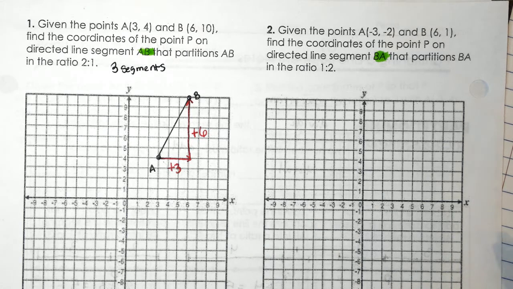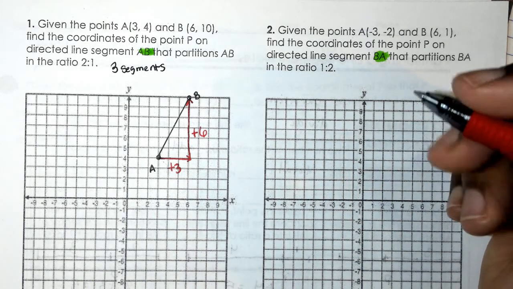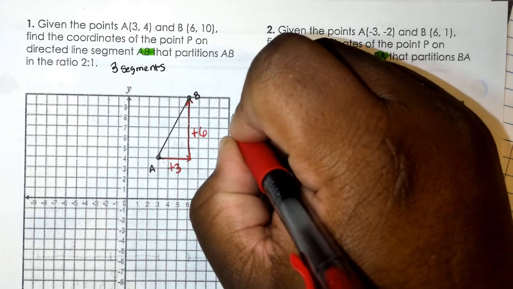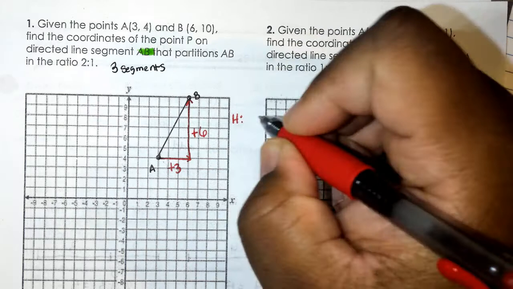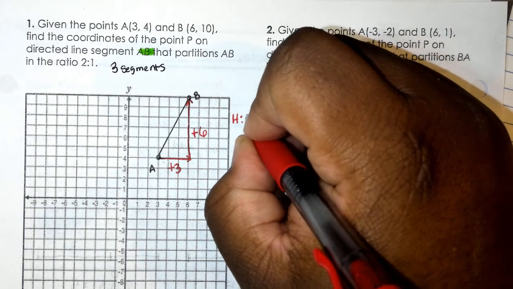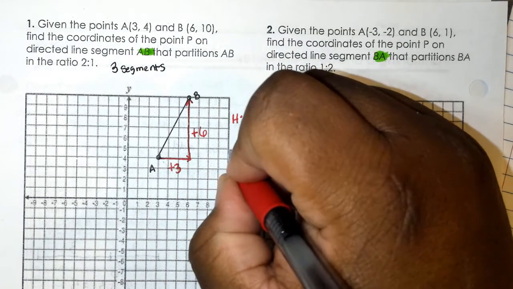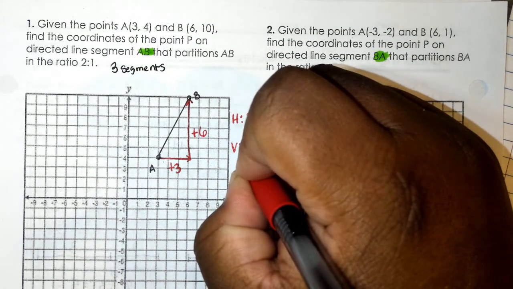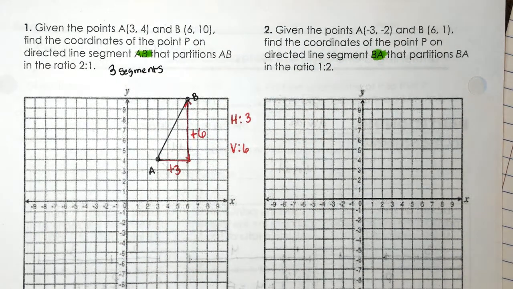Okay, so I got my 2 changes, my horizontal and my vertical change. My horizontal change is going to be, and I'm going to just label with an H, 3. My vertical change is going to be 6. I'm going to label that with a V.